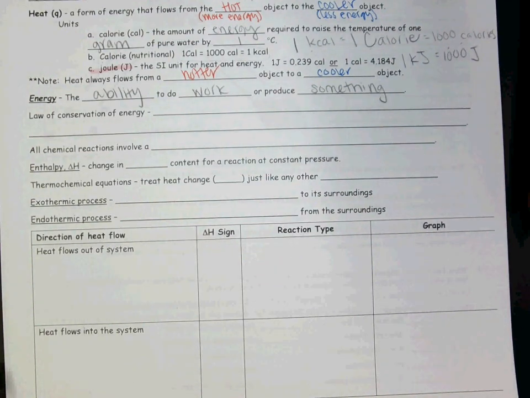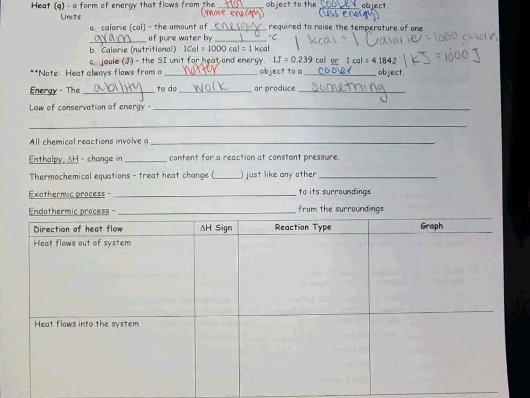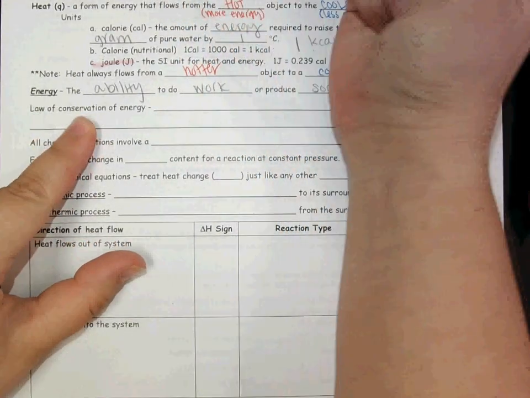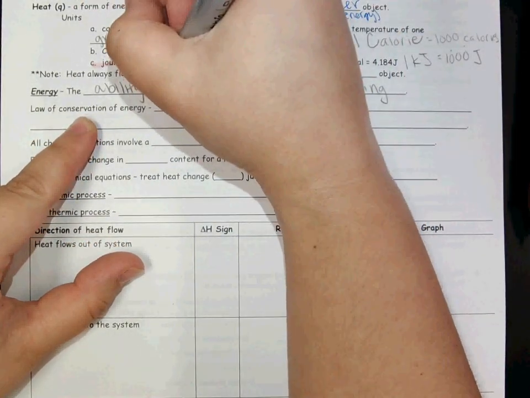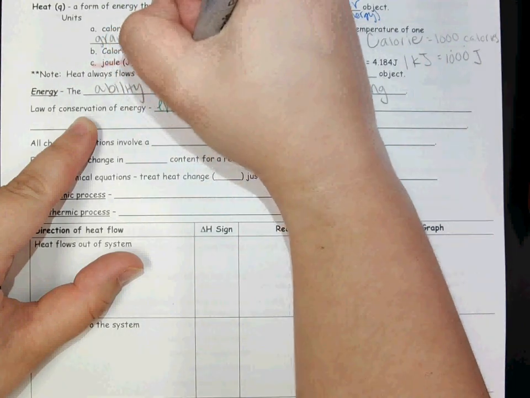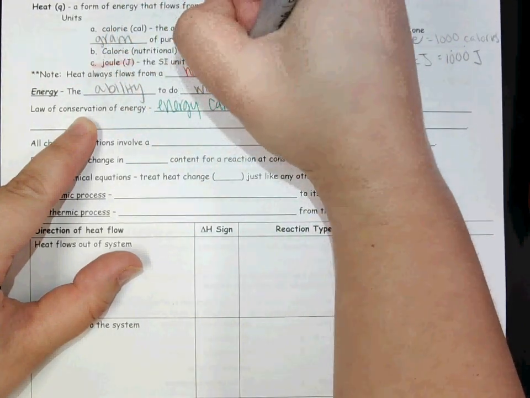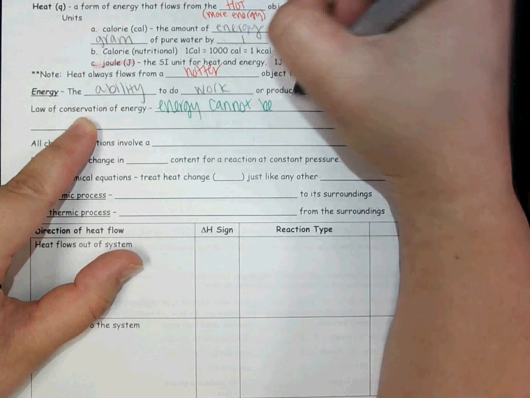The law of conservation of energy, just like the law of conservation of matter and the law of conservation of mass, states that we cannot create or destroy energy, but energy can be transformed into different types of energy, and it can also be transferred between substances. So the law of conservation of energy says energy cannot be created nor destroyed.